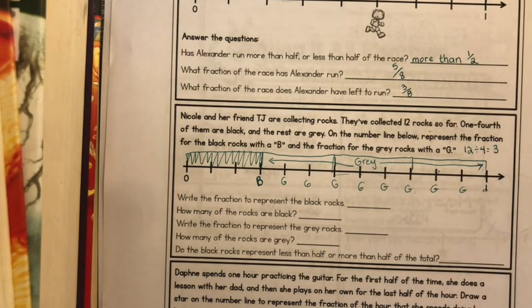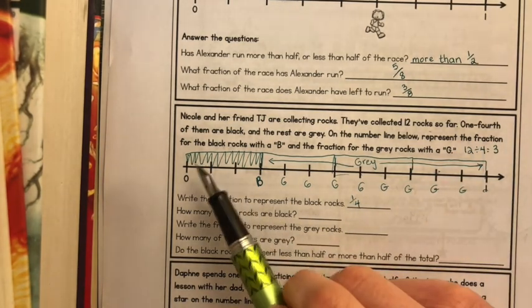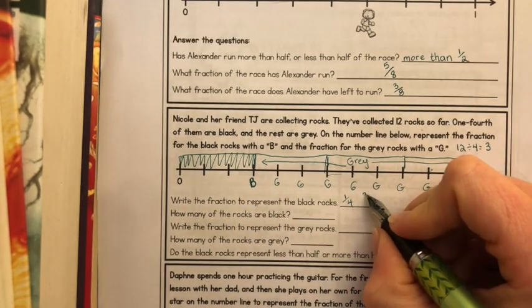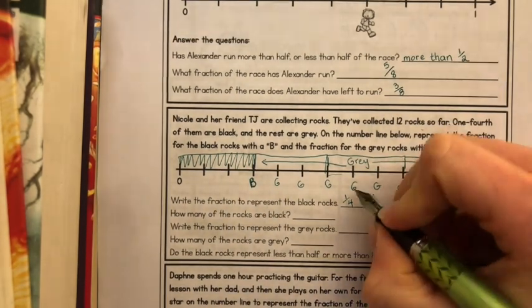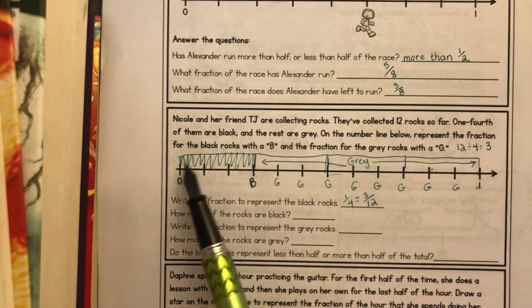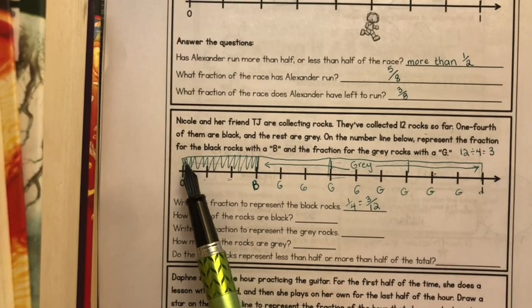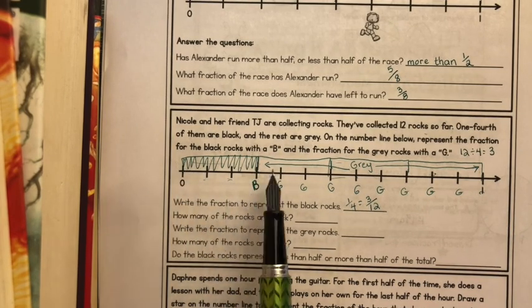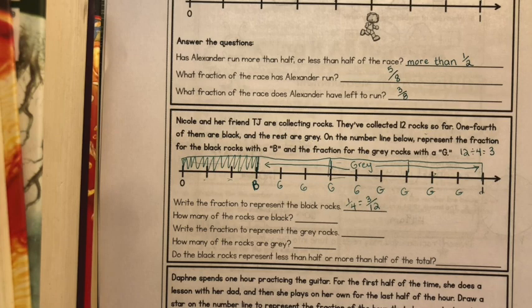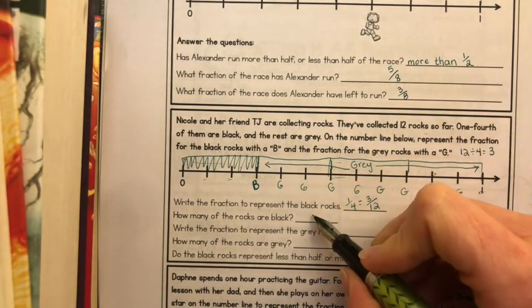All right, write a fraction to represent the black rocks. So it's 1/4, or we could write it differently. We could go 1, 2, 3 twelfths. Those are the same, guys. It's just looking at it a little differently. So we've broken it up into fourths up here, but down here you can see the twelfths. And 3 twelfths is the same as 1/4. Okay? How many of the rocks are black? They've collected 12 rocks. How many are black? 1, 2, 3 are black.